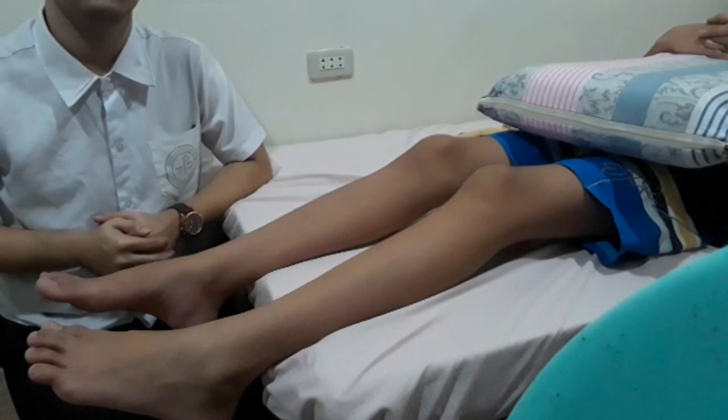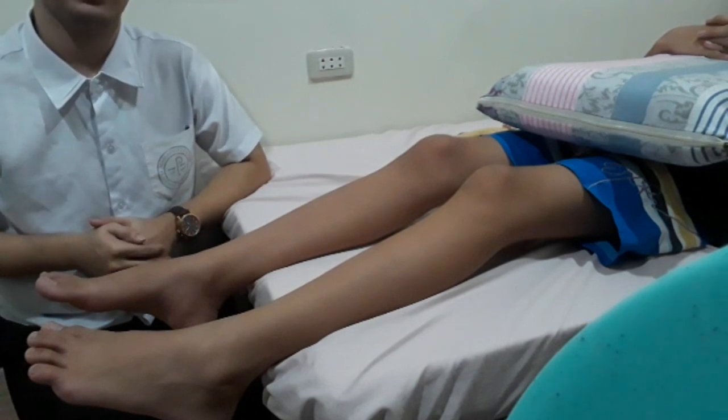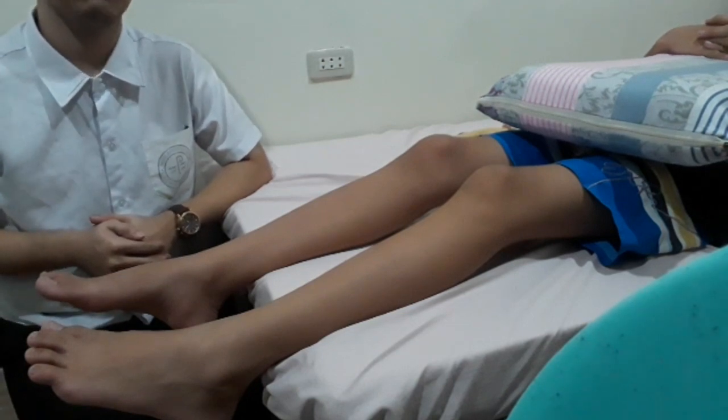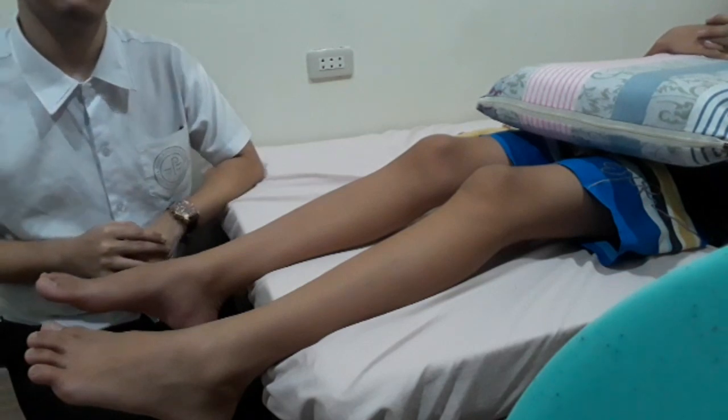Your left side sir is 79 beats per minute, your brachial pulse. Lastly, we'll check for the dorsalis pedis pulse, and in this, we'll ask the patient to be in a lying position to be able to check for the pulse. So I'll start with the right dorsalis pedis first.